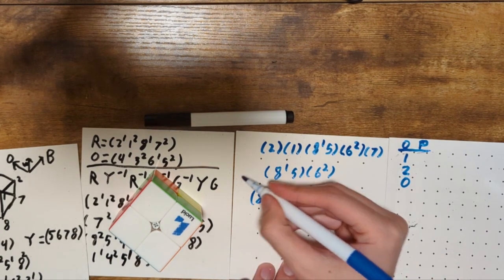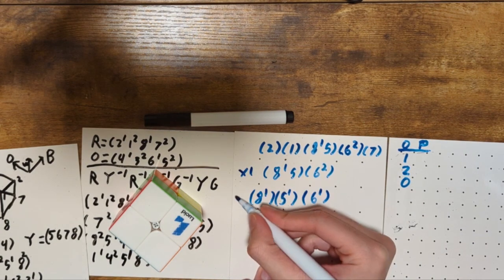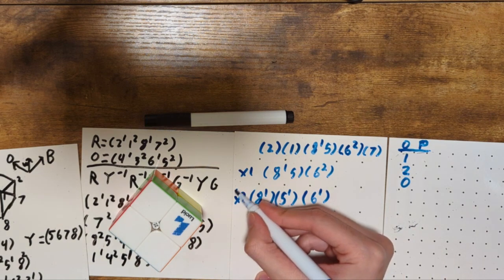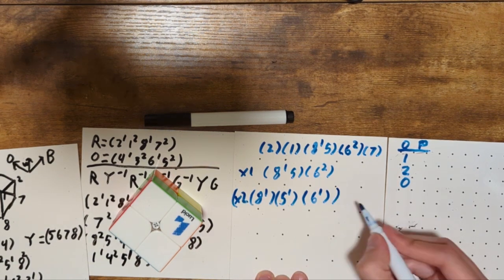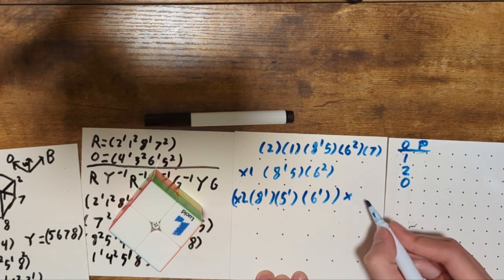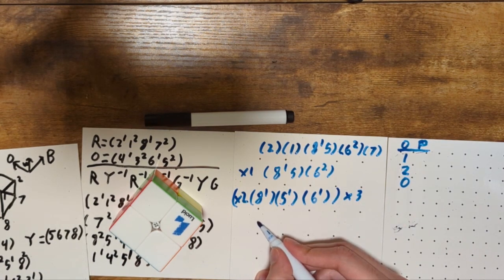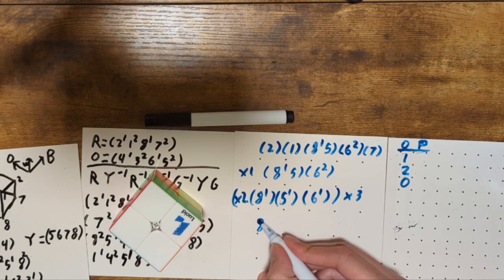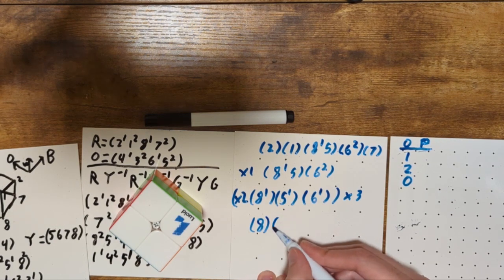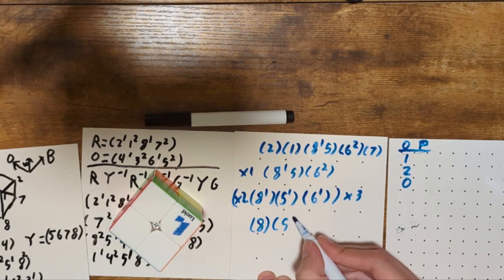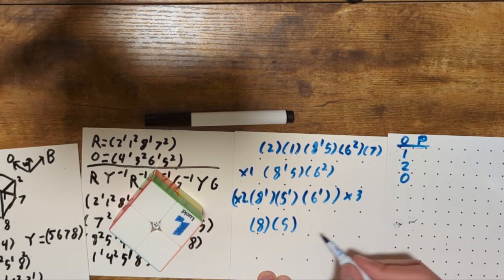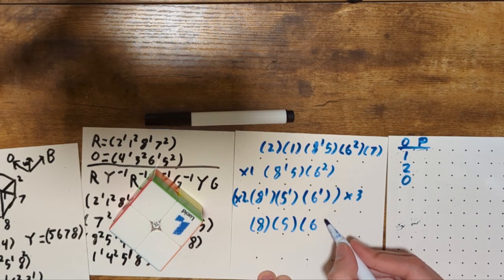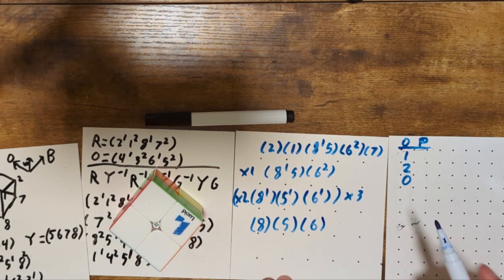So this is one move, this is 2 moves. So if we do this move times 3, then we should get 8 rotates by 1 3 times, which means it should be back to 8. 5 rotates by 1 3 times, meaning it should be back to its original orientation, and 6 rotates by 1 3 times, so it's back to its original orientation.